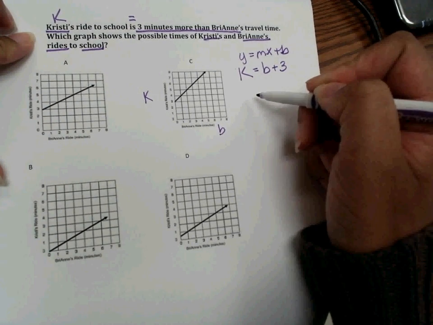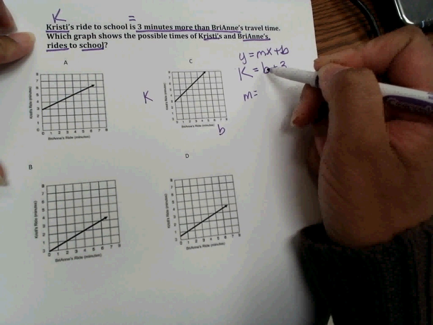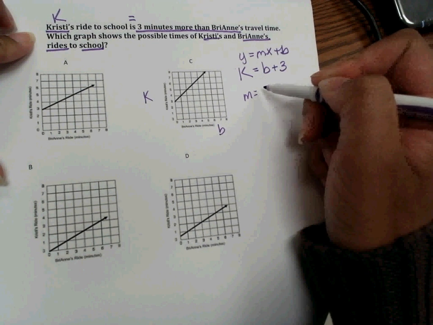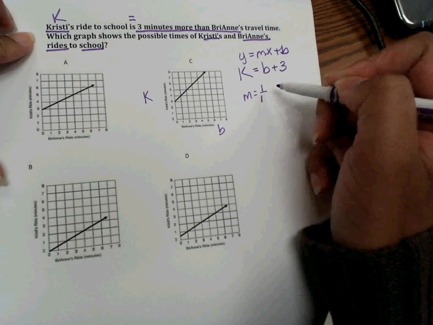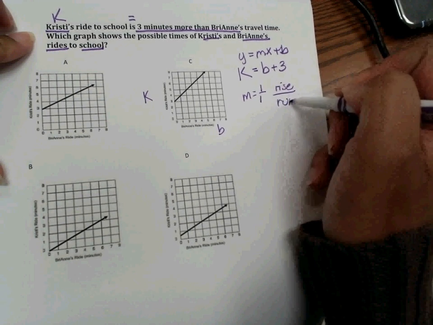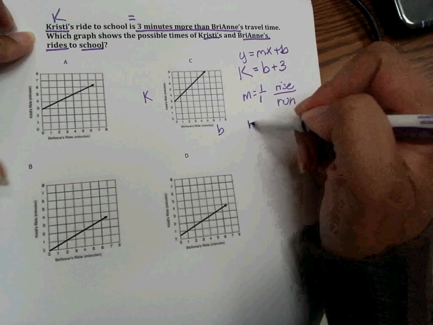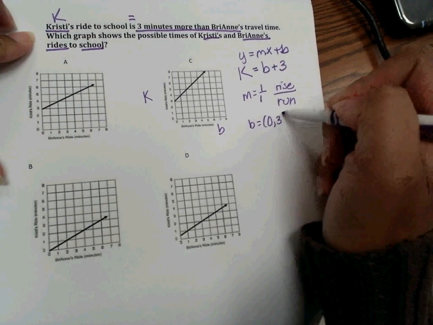So automatically I can label my m, which is my slope. We know that a number that stands by itself has a coefficient of 1, which means my slope is 1 over 1. And we know that means rise over run. And then we have 3, which is our y-intercept. So b is 3, but remember that means (0, 3).